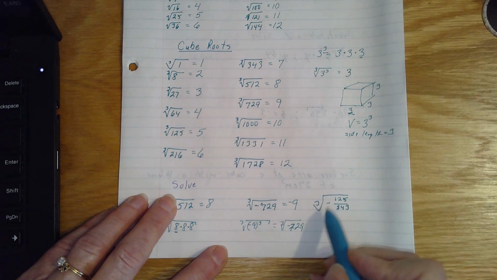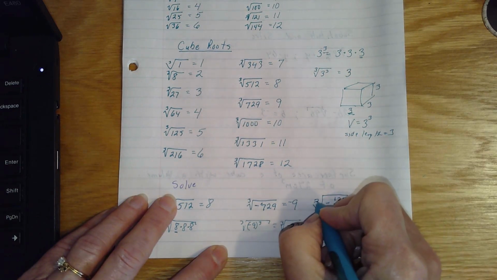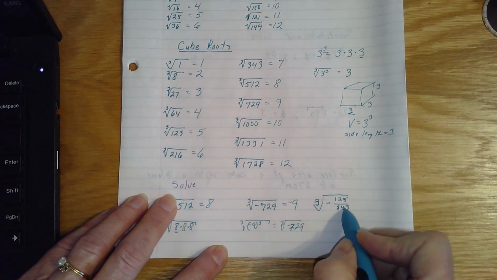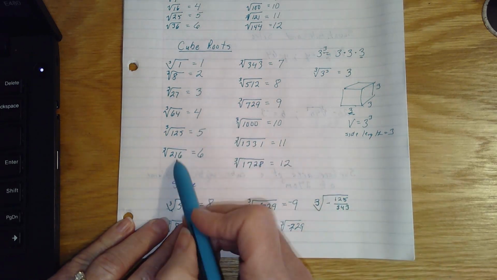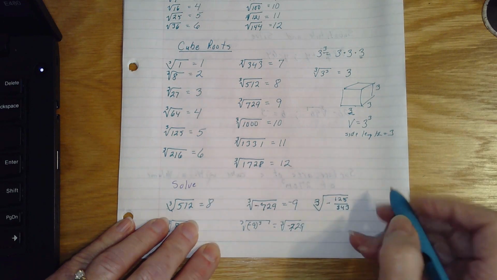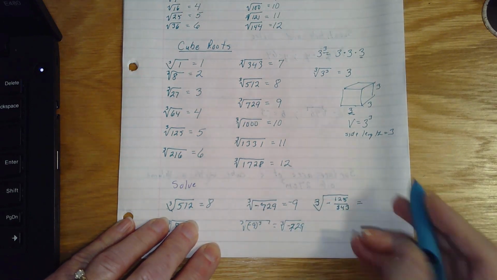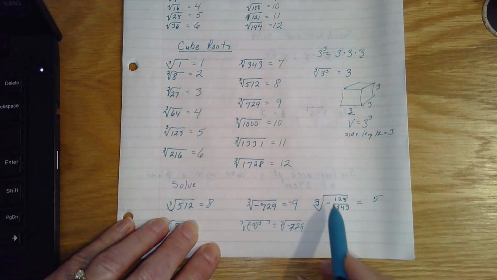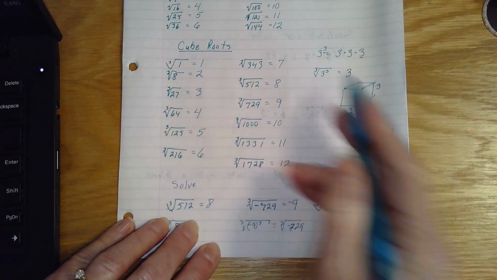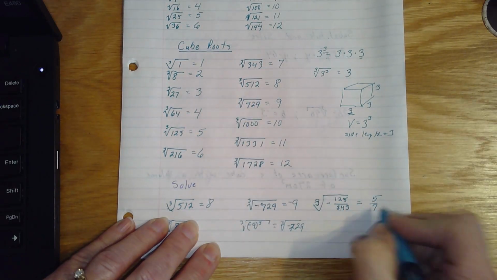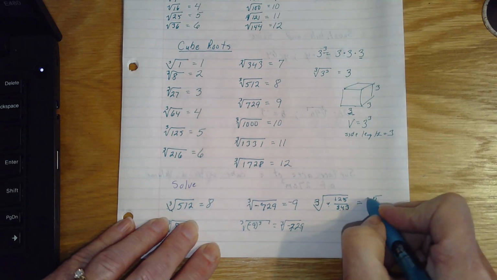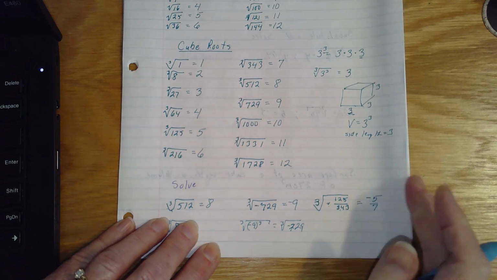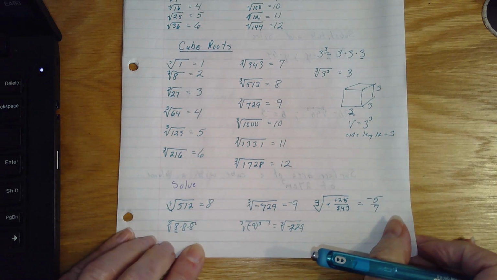And now we've got the cube root, let's make that an obvious cube, of negative 125 over 343. Well, 125 has a cube root of 5. 343 has a cube root of 7. And it would take a negative times a negative times a negative. So this would have to be a negative 5/7.